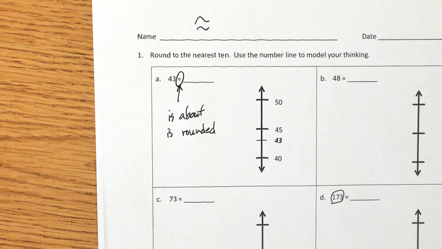It's a real important thing to notice because it is not saying equal. So we're going to round to the nearest 10 and we're going to use the number line to model our thinking. I'm not sure if we put in the video yesterday these vertical number lines. In class we did them. In class this is the kind of thing we did.